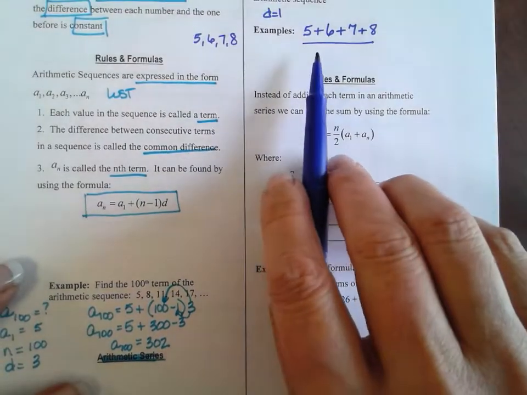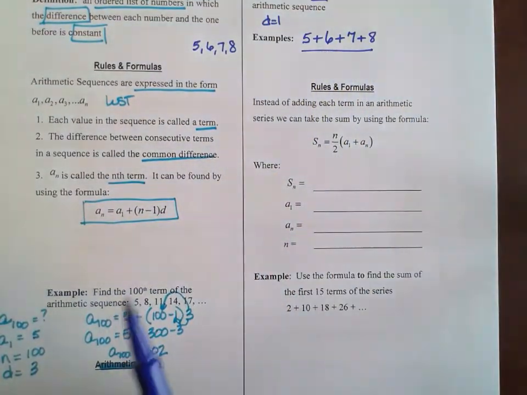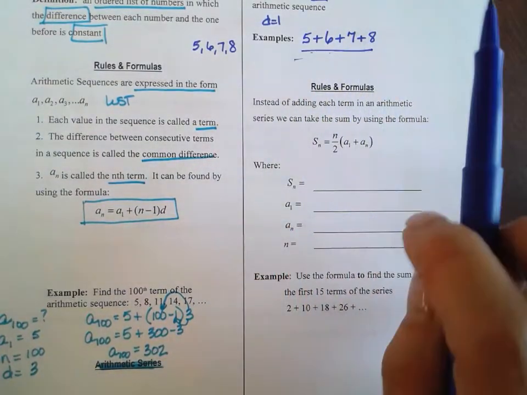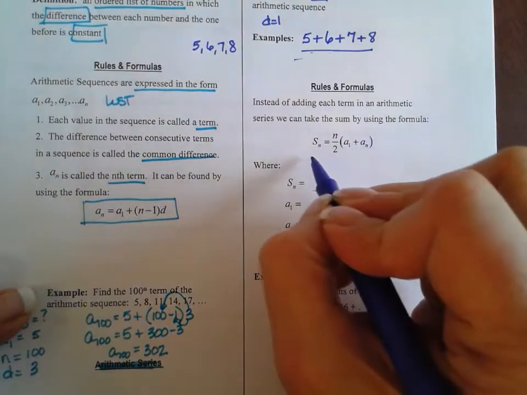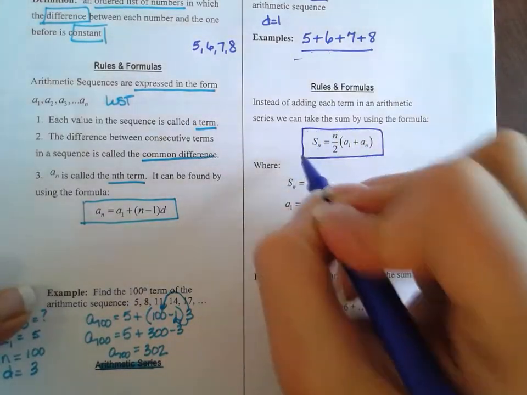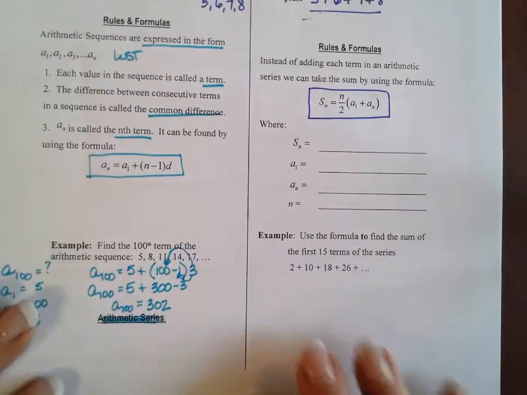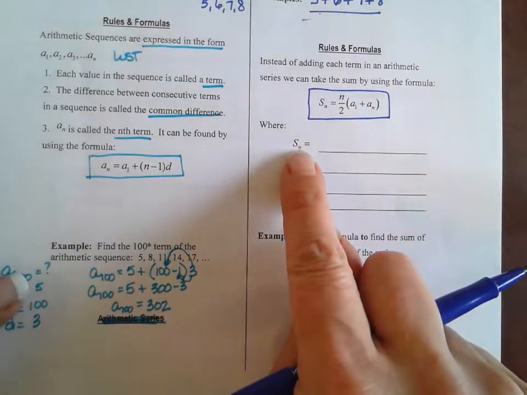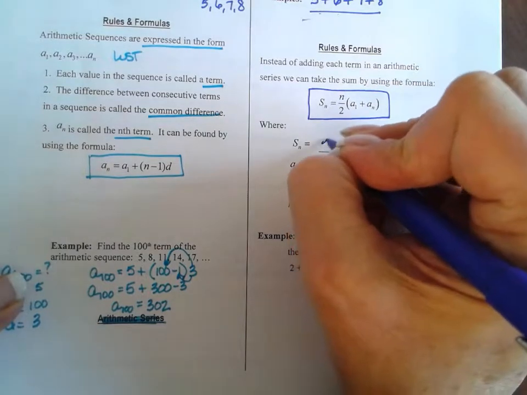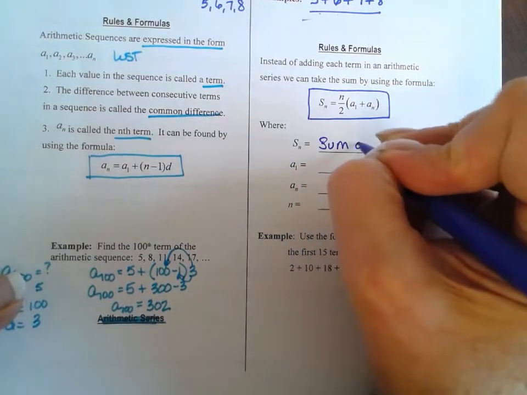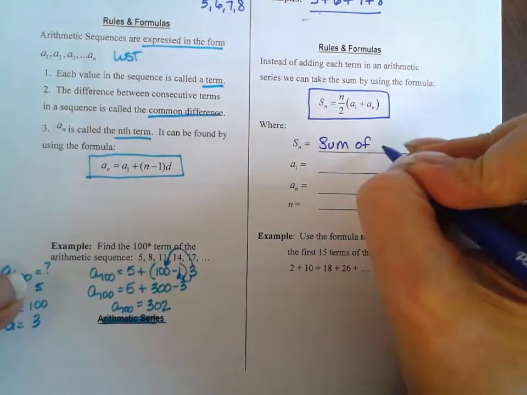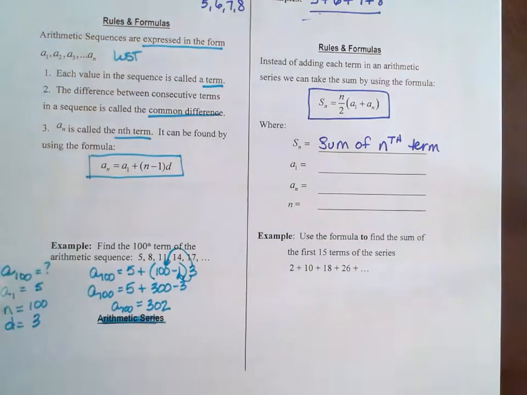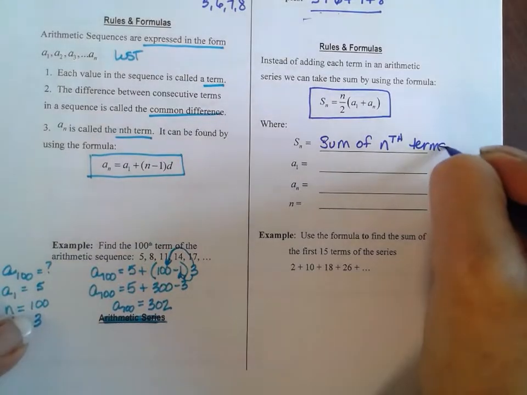However, if I had a great big long series, it would be a pain to have to sit there and do 5 plus 6 plus 7 plus 8. So we have this handy dandy formula. Okay? So the S sub n stands for the sum of the nth term.